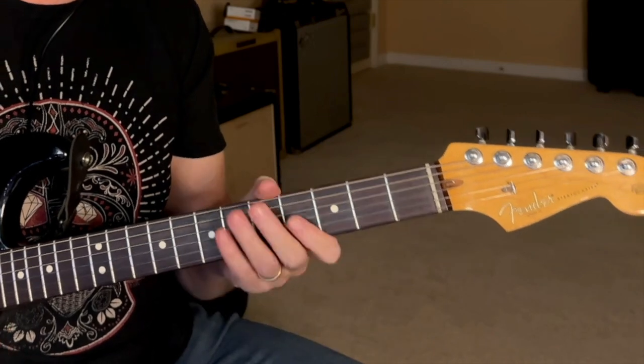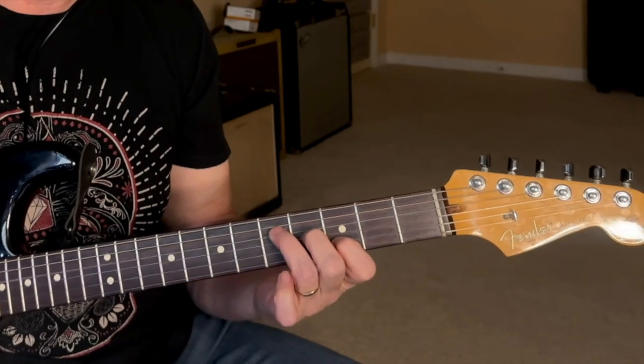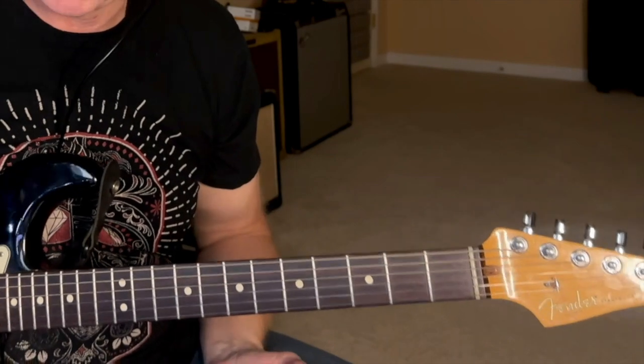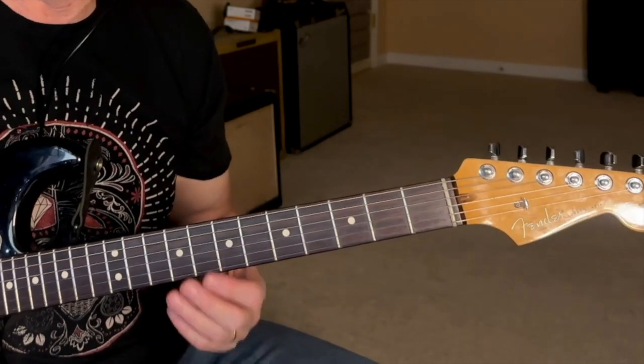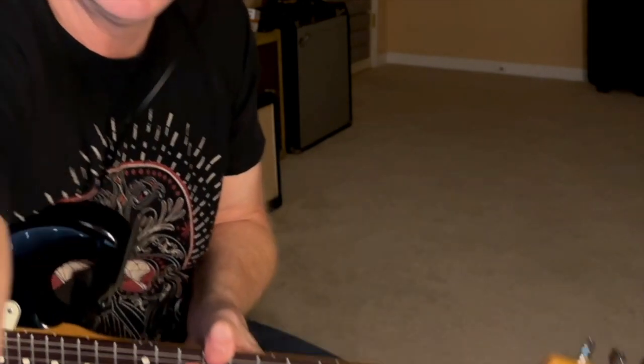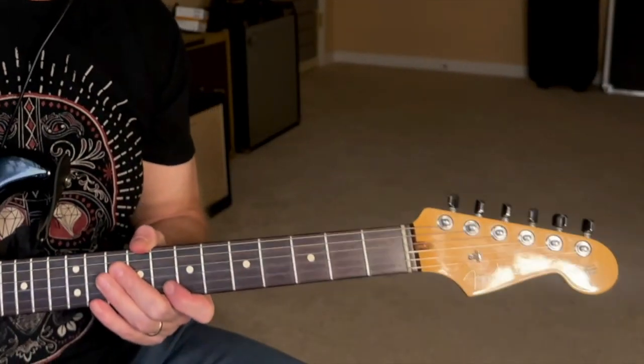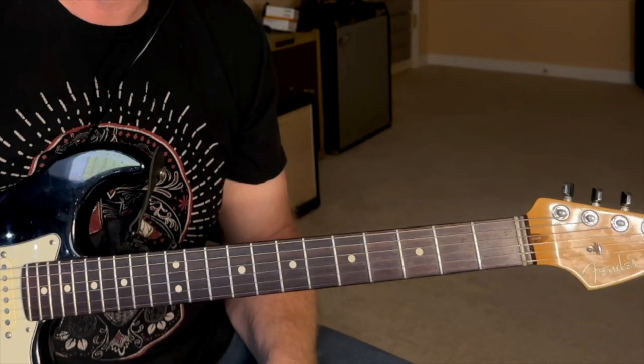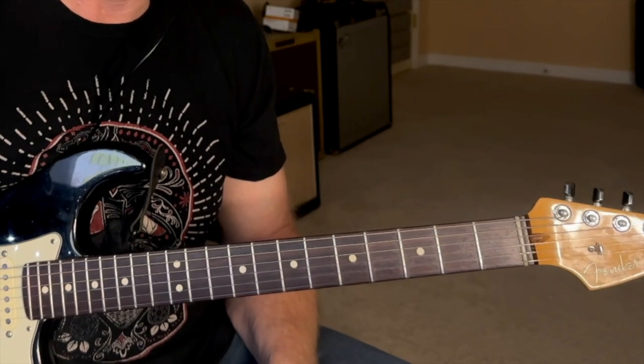And I can always resolve it back just to that major triad. So I'm just exploring these shapes. I don't really have an intention in mind here. I'm just using my ear and allowing it to guide me where I want to go. The next step, or the next level, is harmonizing this through a scale, right?